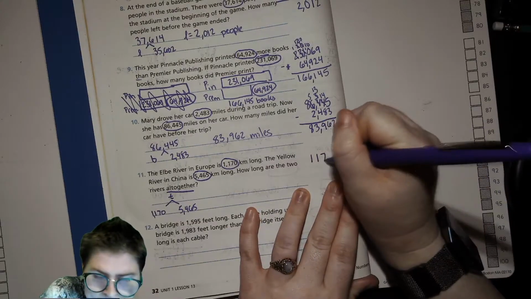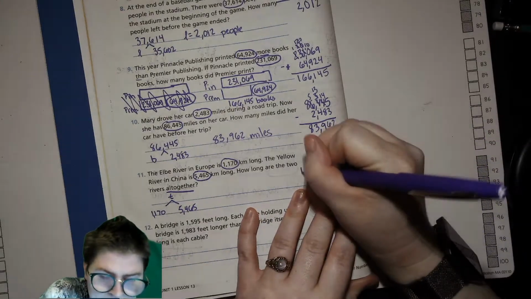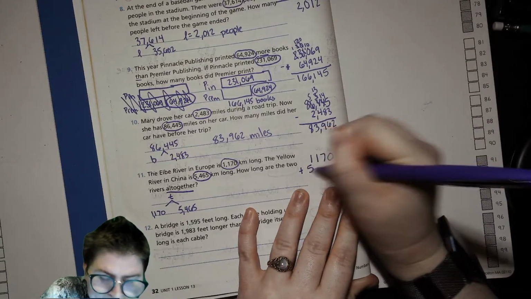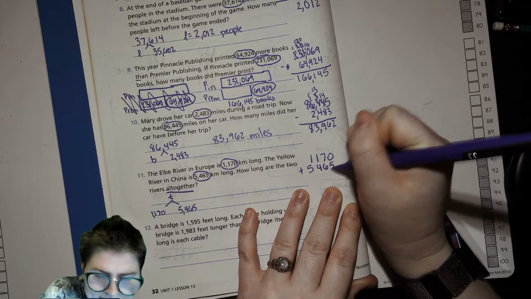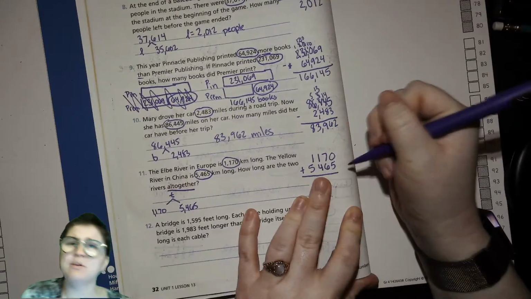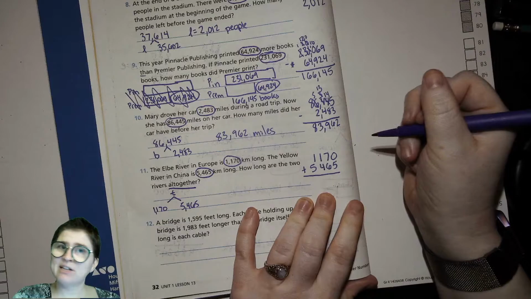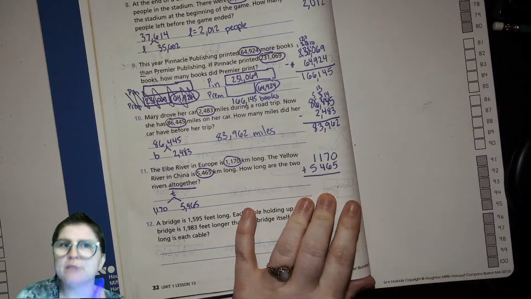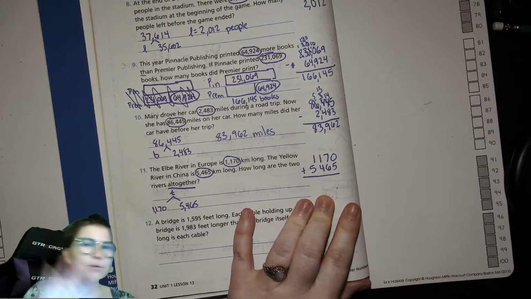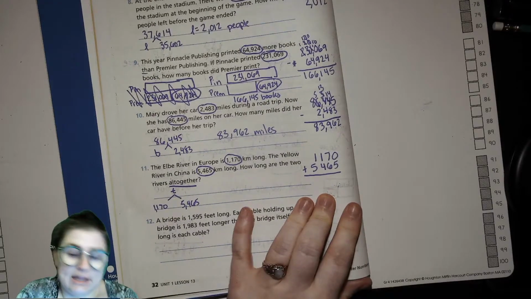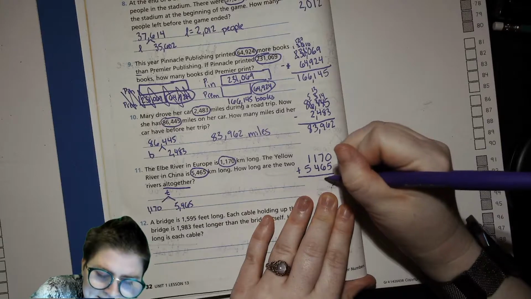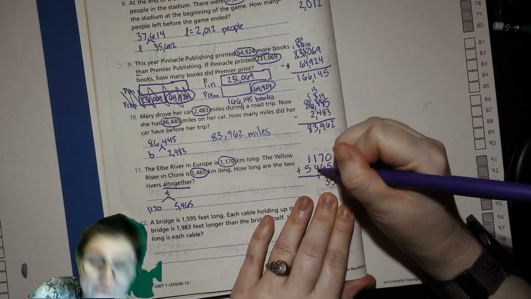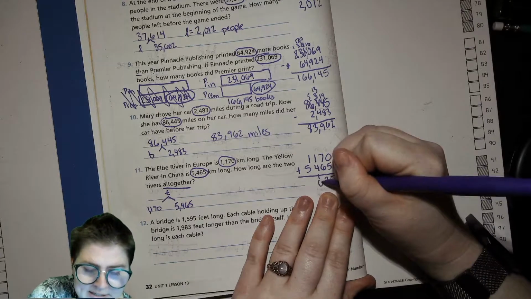1,170 plus 5,405. Now, would it have mattered if I had written the 5,000 on top? Not for this one, right? Because it's addition. There's the commutative property. It could go either one first because you're just adding them up. 0 plus 5 is 5. 7 plus 6 is 13. 1 plus 4 is 5 plus 1 more is 6.